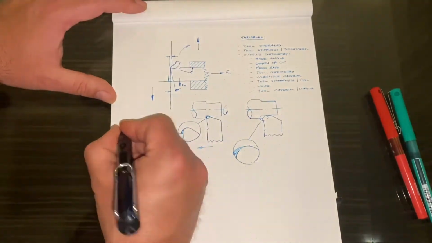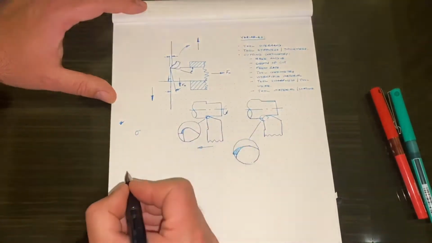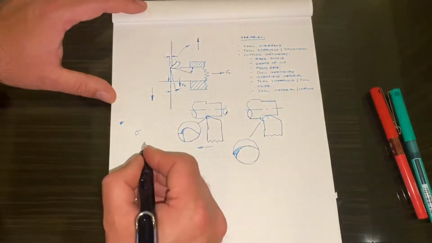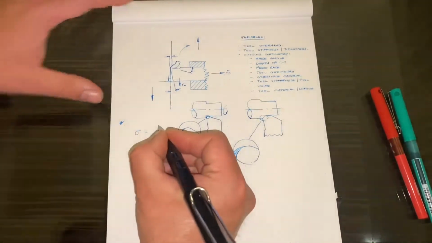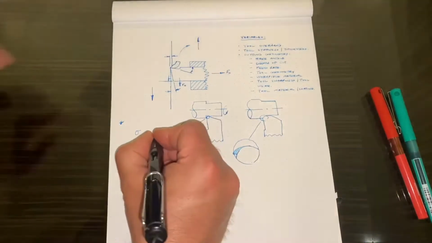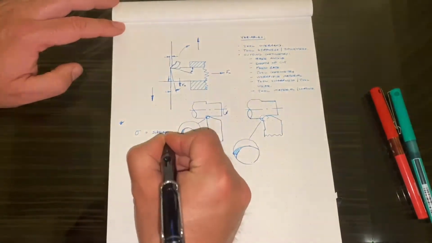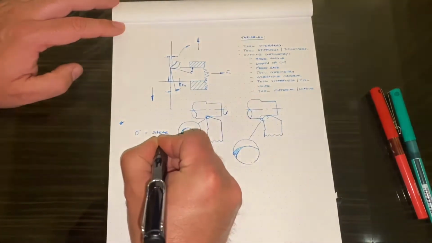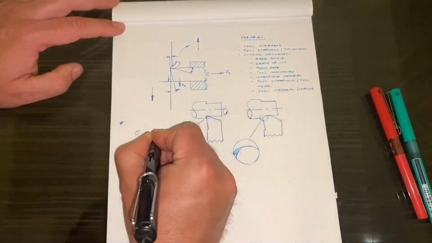I might have not drawn that big enough, so let me try again. It's not theta, it's sigma, lowercase sigma, equals the shear strength.